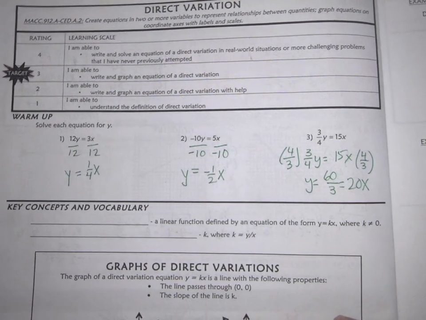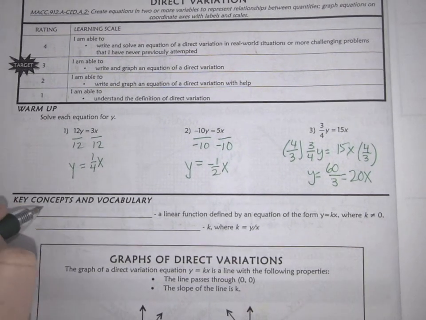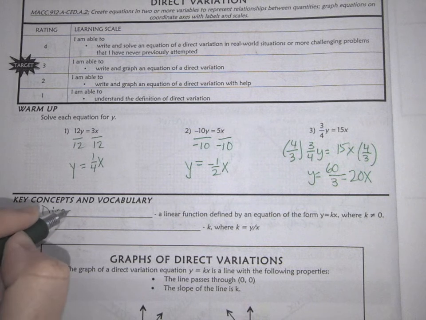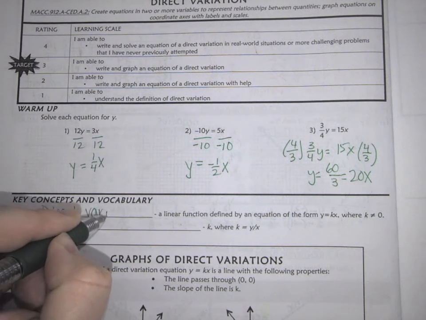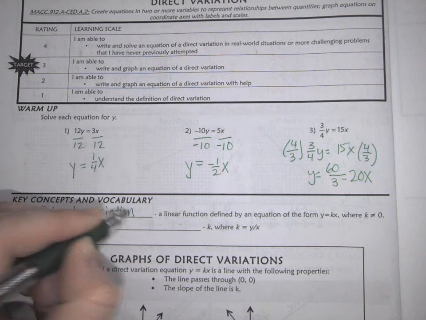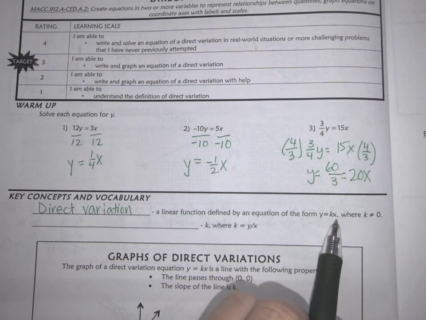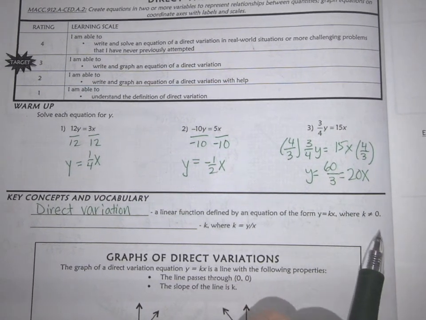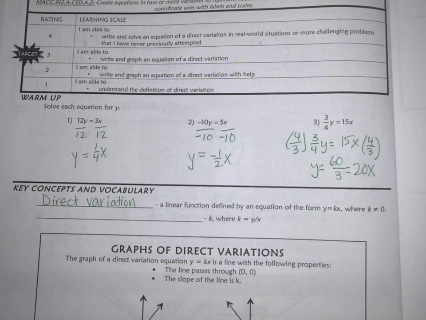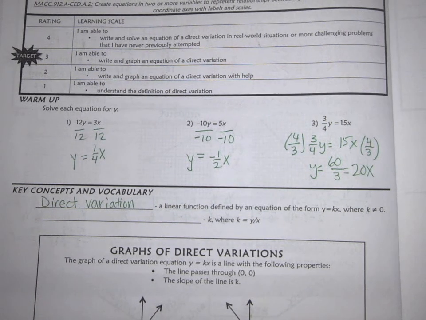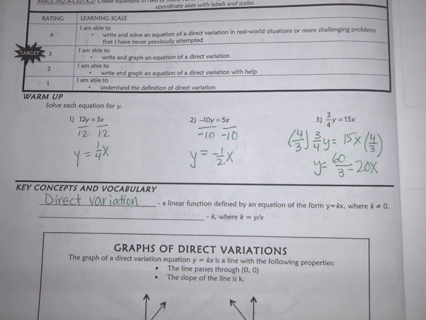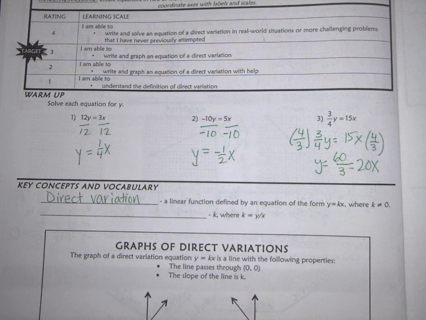All right, so our vocabulary for this one. Direct variation is what we call a linear function when you have the equation y equals k times x, where k cannot equal 0. If k equals 0, then we end up with a vertical line on the y-axis. And so there's no equation for that. It's just y equals 0.